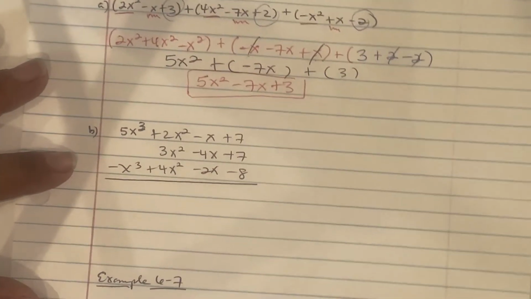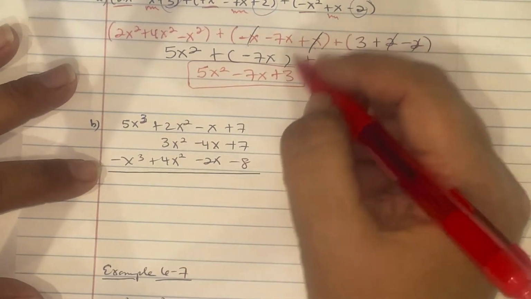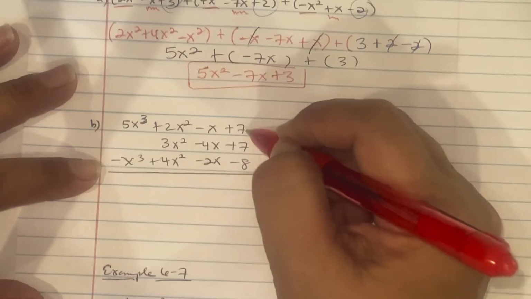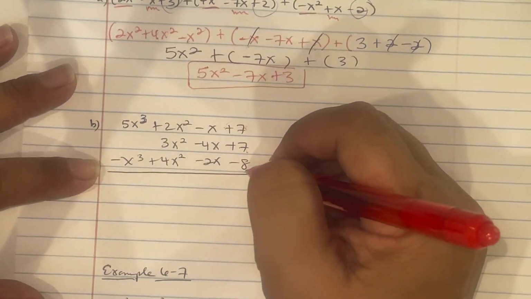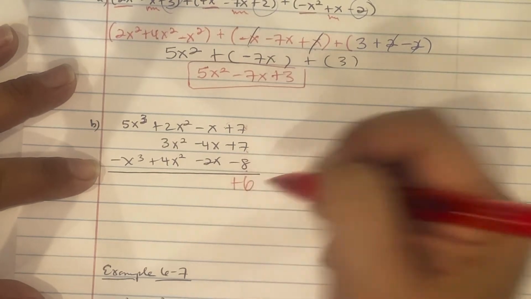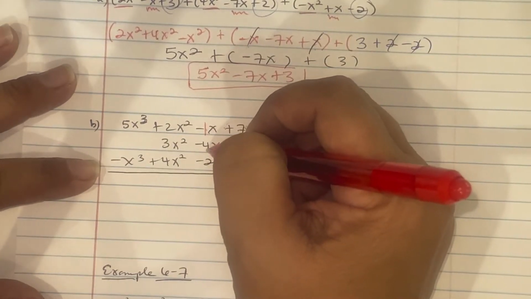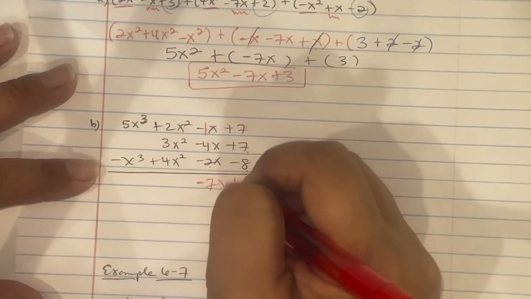When you look at B, B is in vertical format. So you're adding straight down. Think back to your adding long-term, all long numbers. So these are going to add down. We had 7 plus 7 is 14, minus 8 is a positive 6. Negative 1 minus 4 is minus 5. Minus another 2, I'm negative 7x.